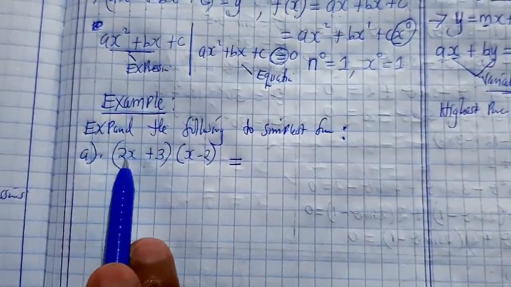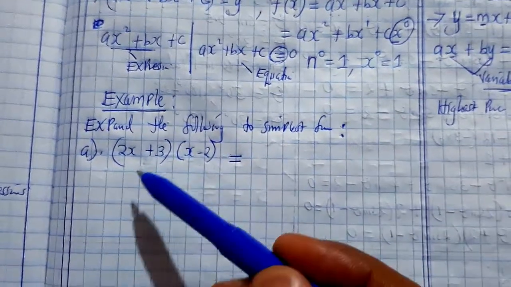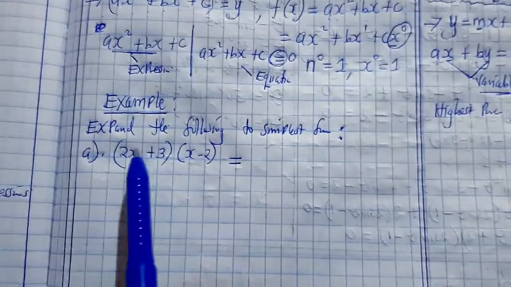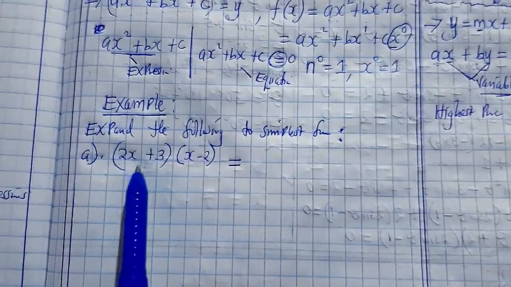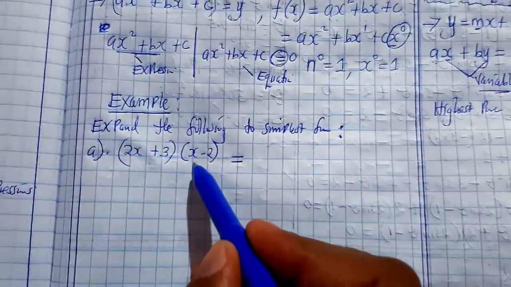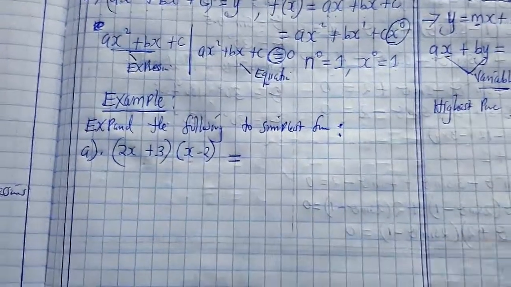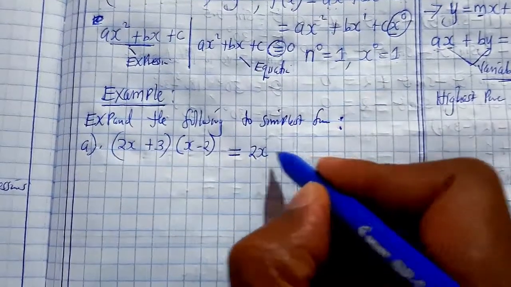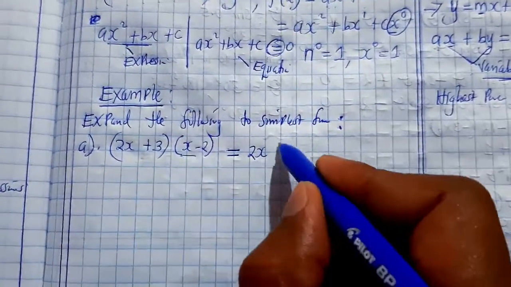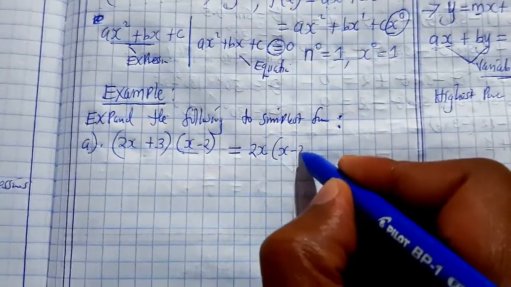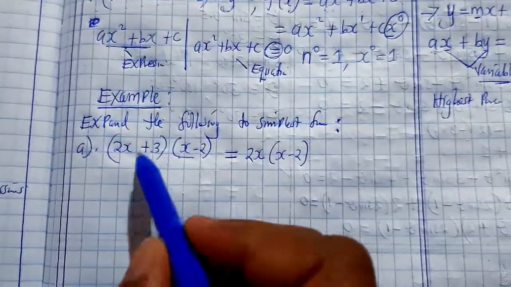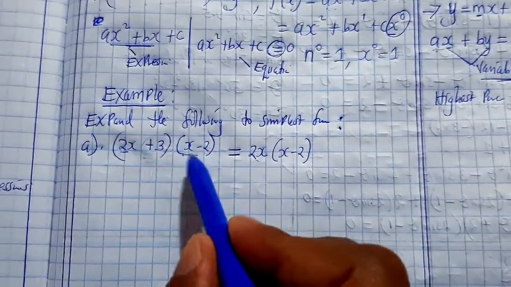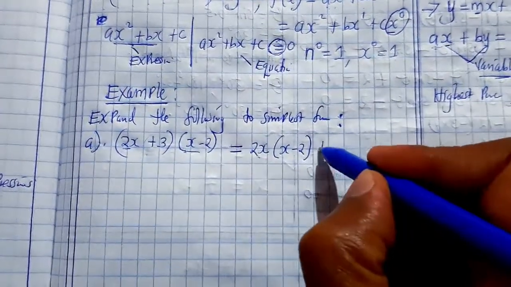And then we come back, we pick this, we multiply by what is here again. So in other words, every number in this particular first bracket must be multiplied by every number in the other bracket. So what are we going to have? We're going to have 2x, we multiply by here, so that is going to be into brackets, x minus 2. Then we come back, we pick what is remaining. We have already picked 2x, so we now pick the 3. So we have plus 3.